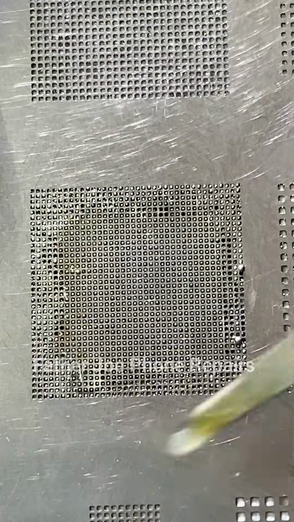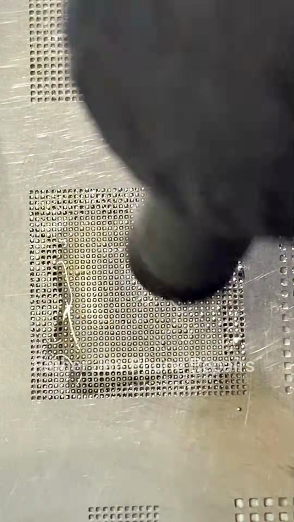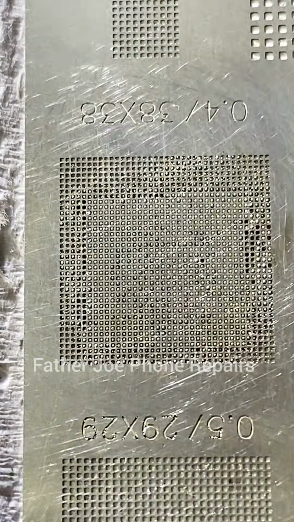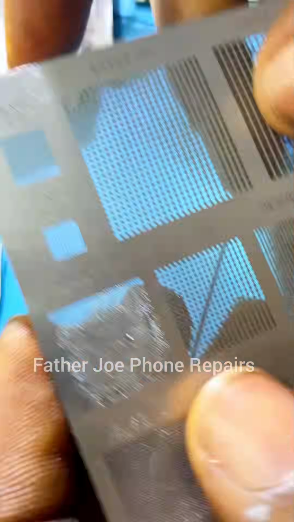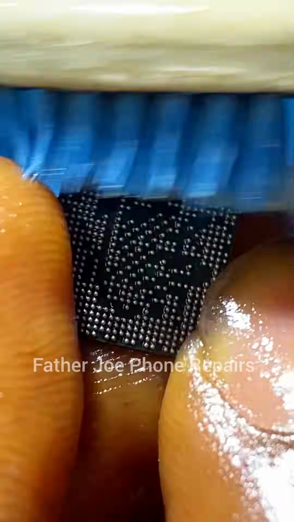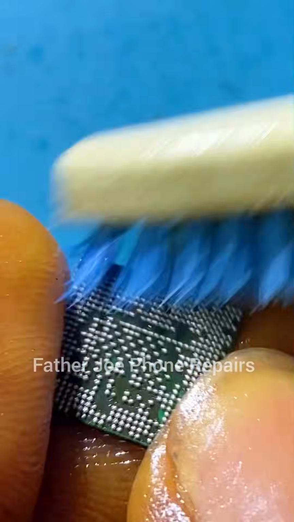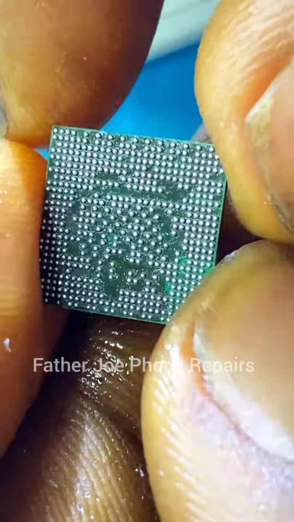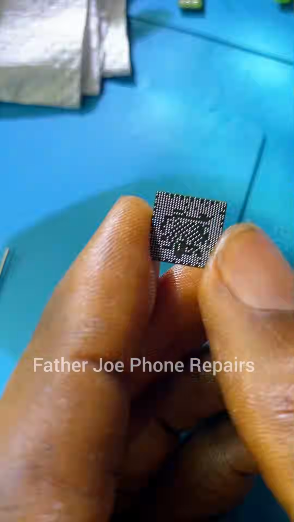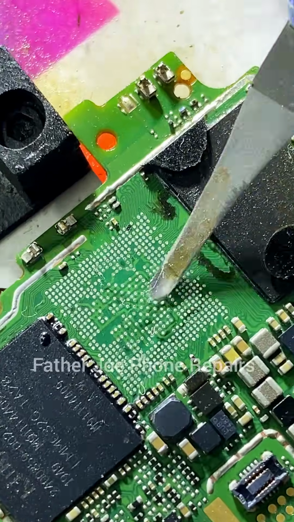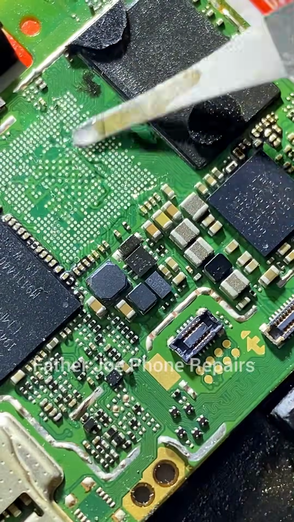Check this out. After I remove the CPU from the stencil, you can see that the balls are nice, in a good shape. You can see, very nice. I love this, my dear technician. You can see there's no error. So the next thing is mounting the CPU. Have to mount it very well.